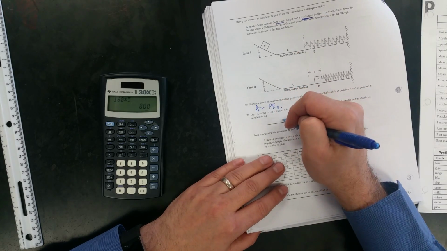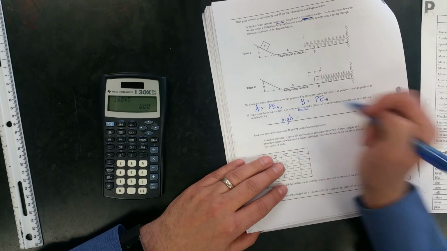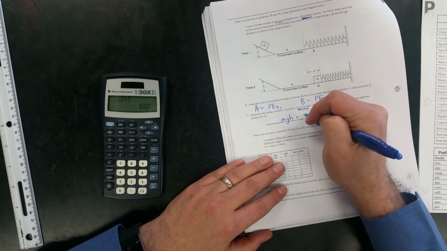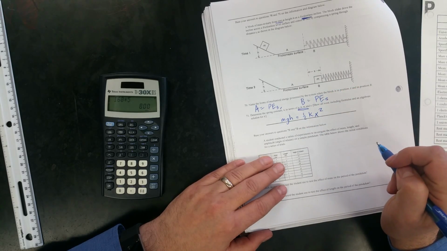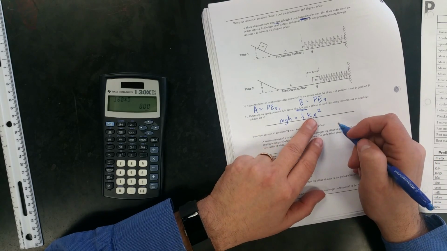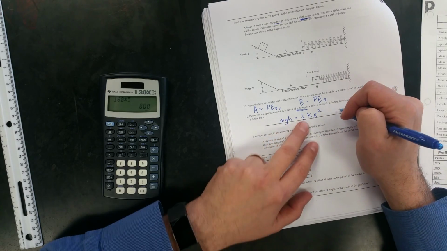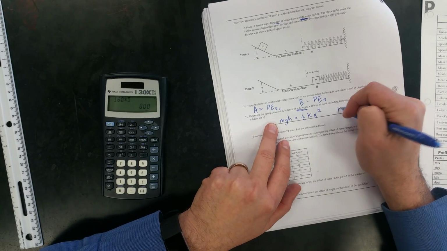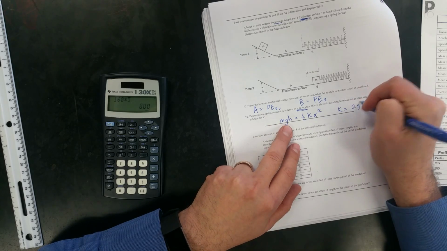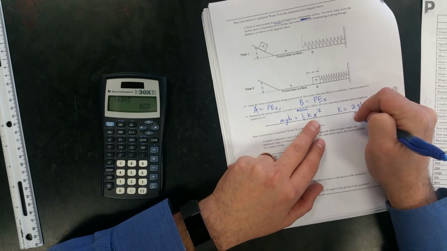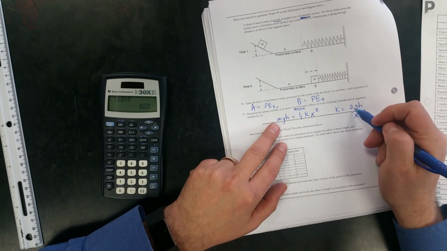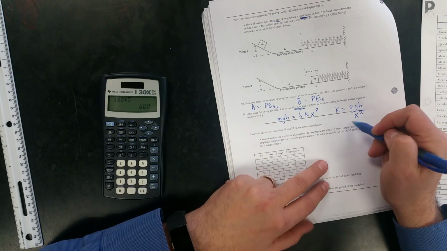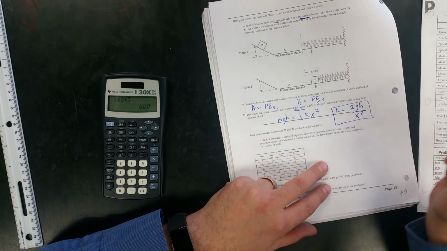So potential energy, mgh, is going to equal the spring energy, which is 1/2 kx squared. So we are now trying to solve for k. Let's move the 1/2 to the other side. So k is equal to 2gh. Divide both sides by x squared. So k is equal to 2 times g times h over x squared. That is your answer.